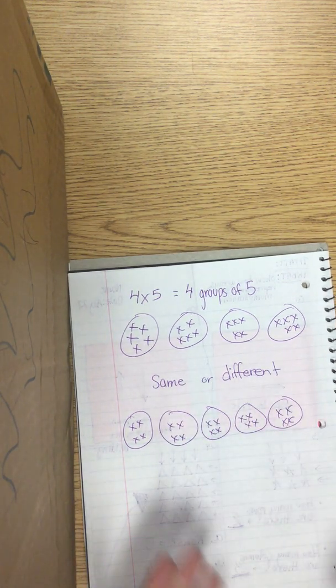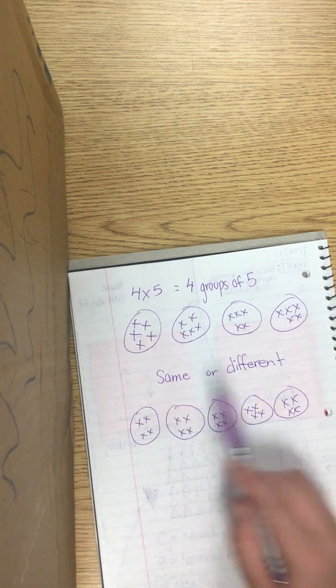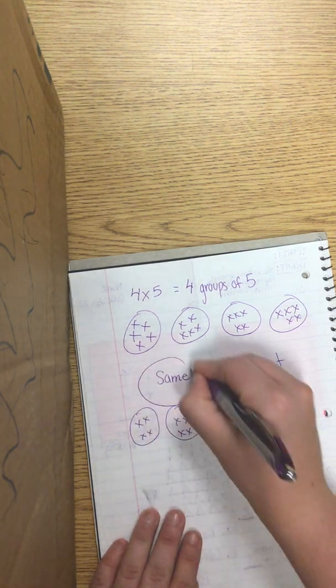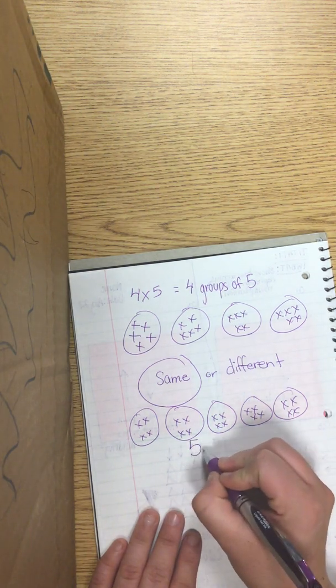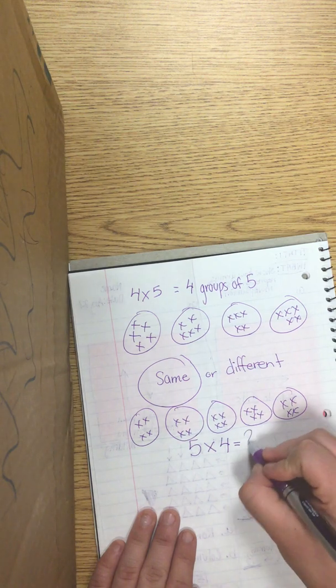The total amount, they look different, but does it have the same amount of x's inside or a different amount of x's inside? Which one do you think? Does it have the same amount or a different amount? It has the same amount because it's 5 groups of 4, which is still 20 total.